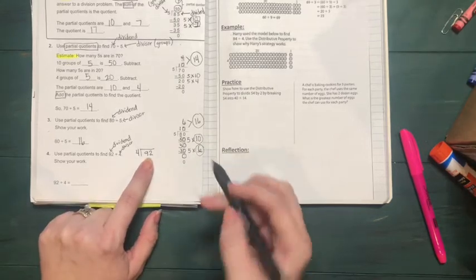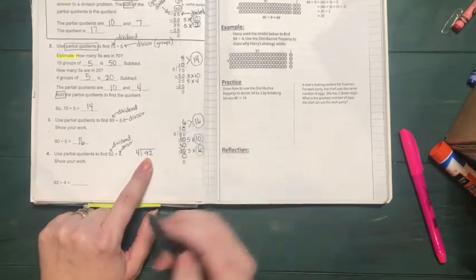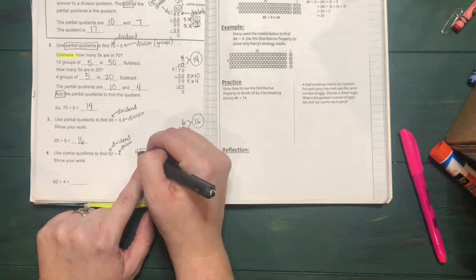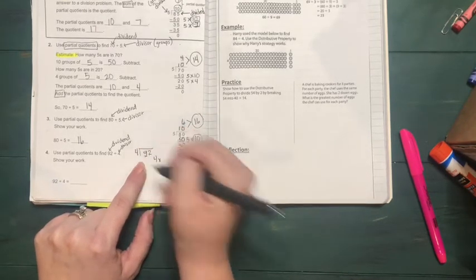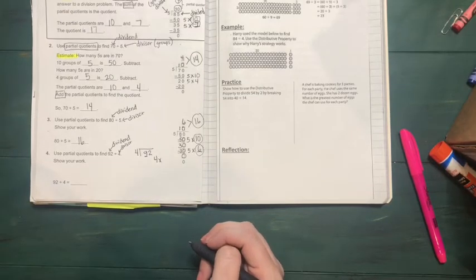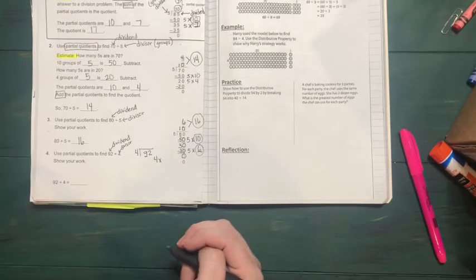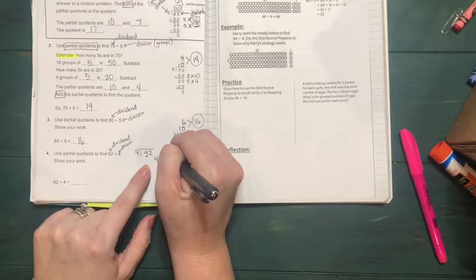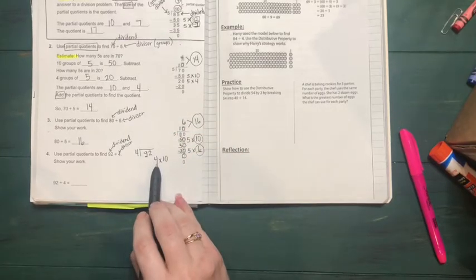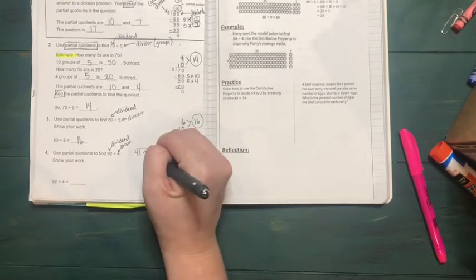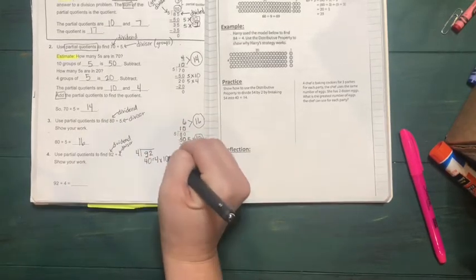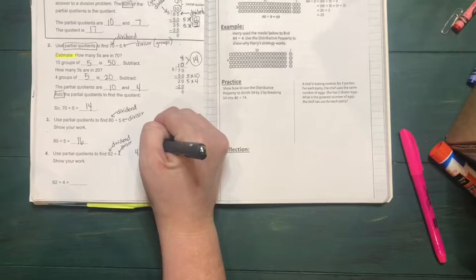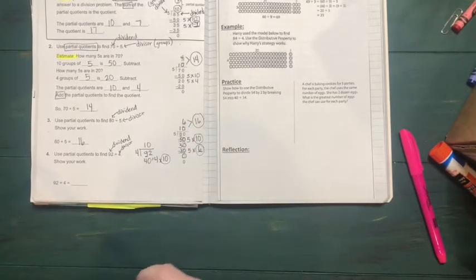When you start and they're not providing the blanks to write in, you want to start by looking at, if I make 4 groups of the greatest place value, will that work to take away using subtraction? So it's in the tens place, so I can multiply 4 times 10, and then we say that is equivalent to 40. I then use that 10 to be placed at the top to be my first partial quotient.